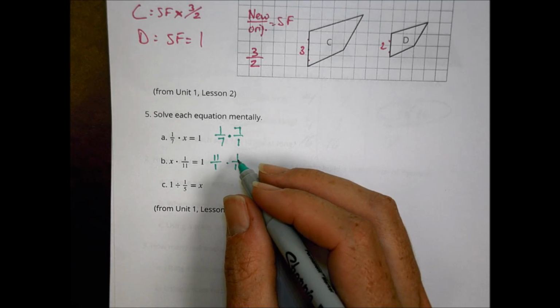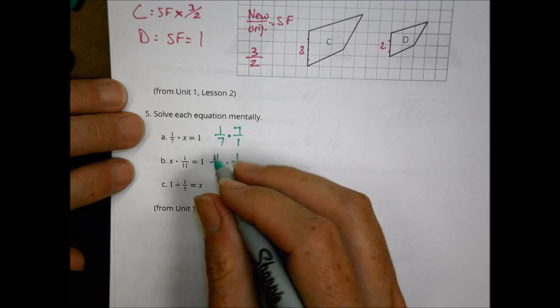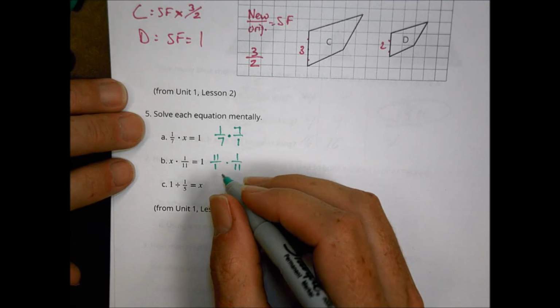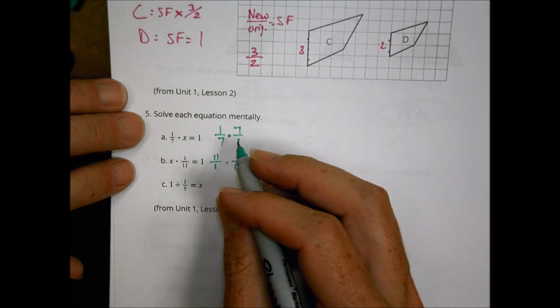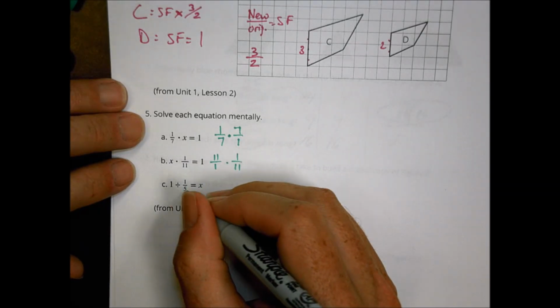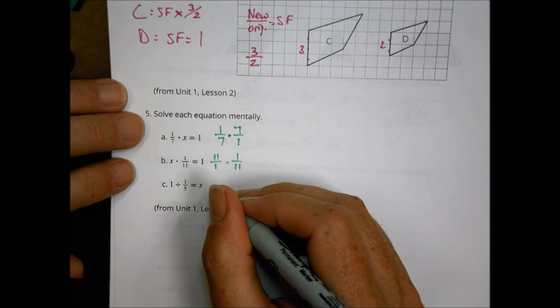That one's a little bit different now, isn't it? What am I going to do with this one? Well, 1 divided by 1/5 becomes simply 5. And so to do that, I can not worry about the 1 too much. I multiply by the reciprocal, and we end up with 5.